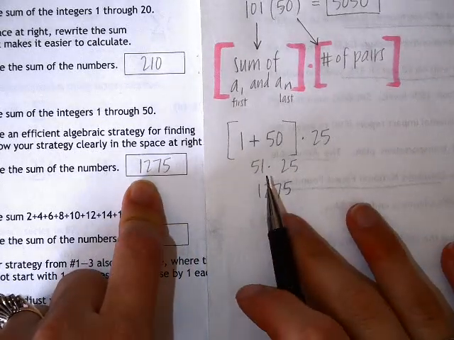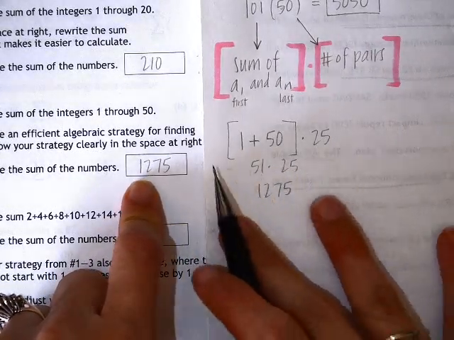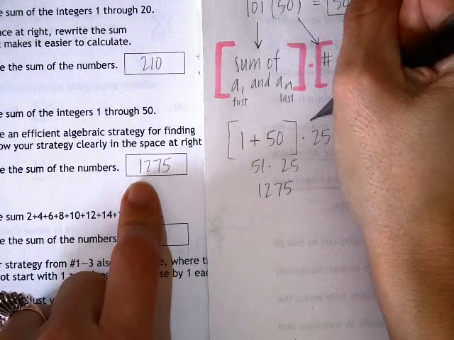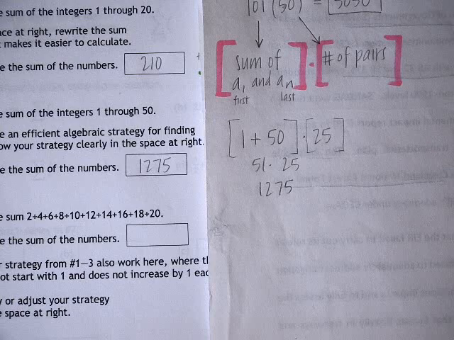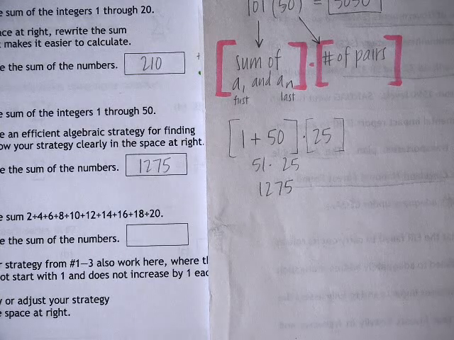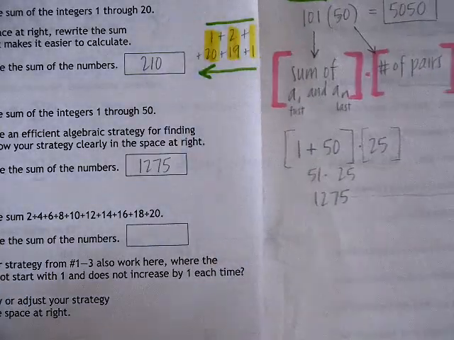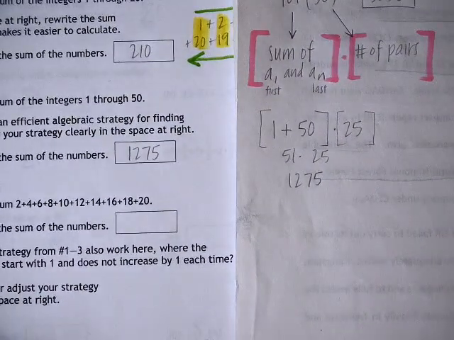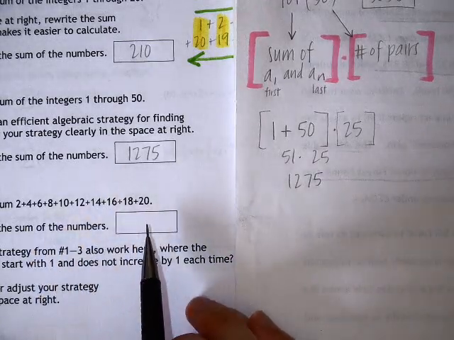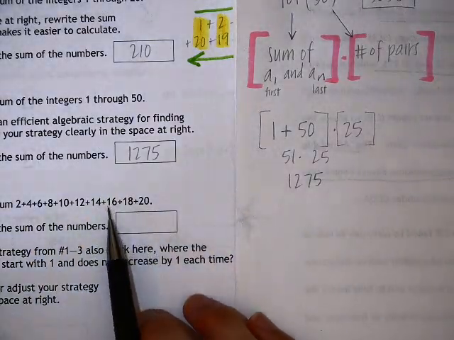So if you added that and found that answer in a different way, that's completely fine. But this is just proof Gauss's strategy totally works, no matter which way you do it. So the first plus last times number of pairs seems to be a pretty solid way of doing the problem. Now, let's adapt it to question number 4, and let's see if we can make some sense of that one. In question number 4, we can do the first plus last times number of pairs strategy. We just have to look carefully.